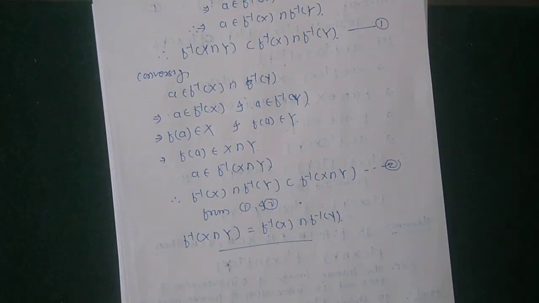And then for union, this is not true. So this will be seen in the next lecture.